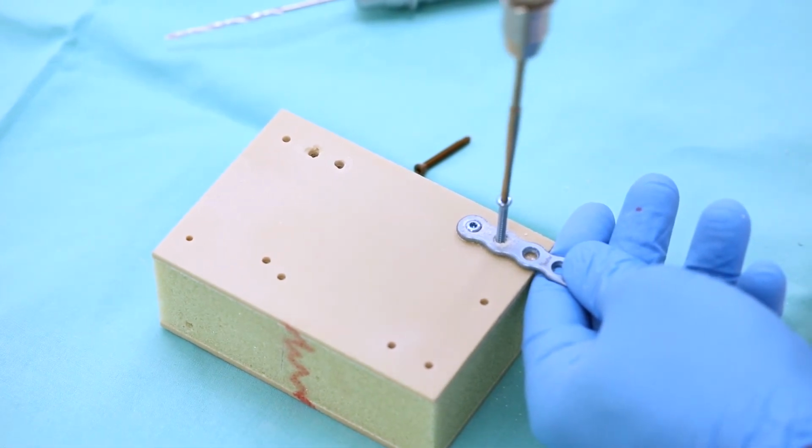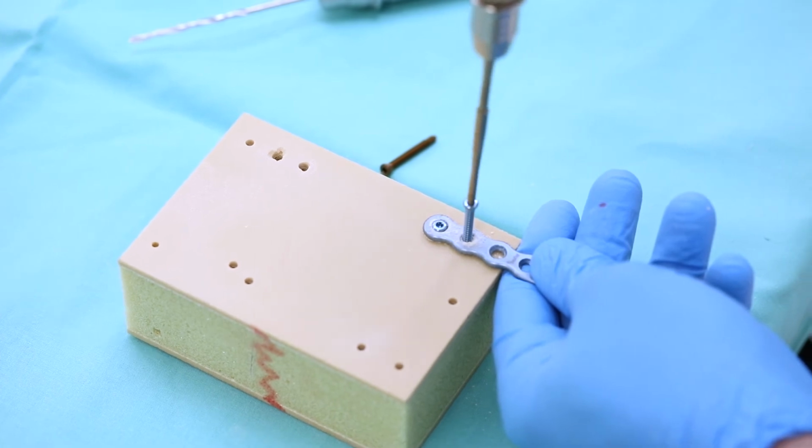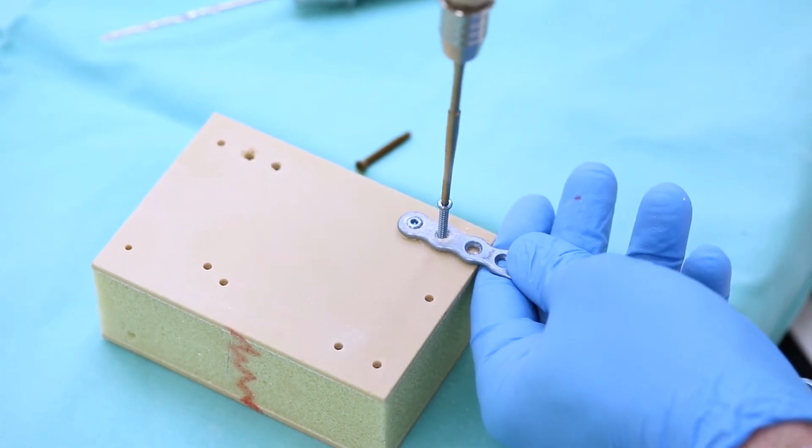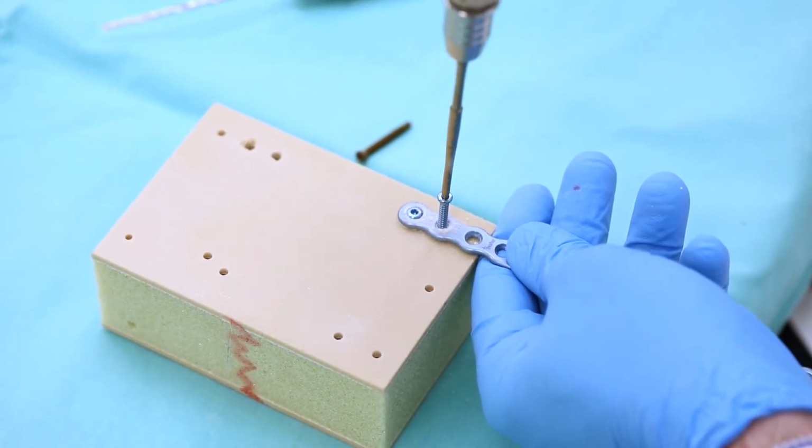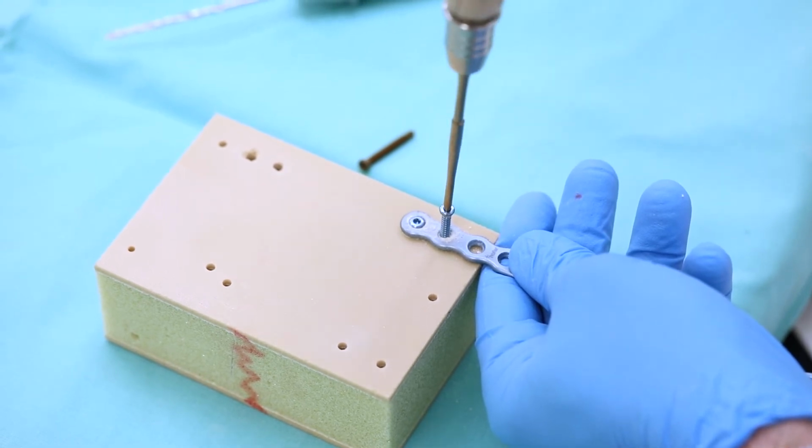The plate is now fixed with a conventional screw to the bone, but the screw is not fixed with the plate.